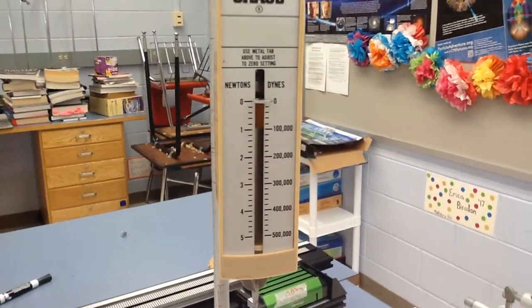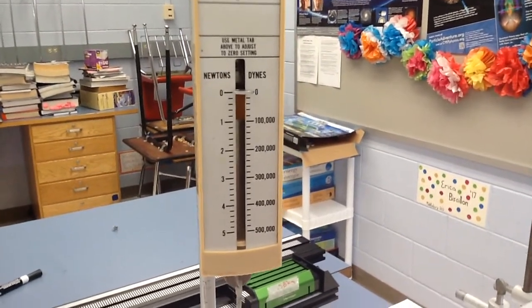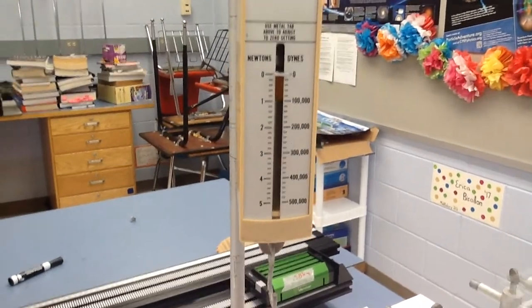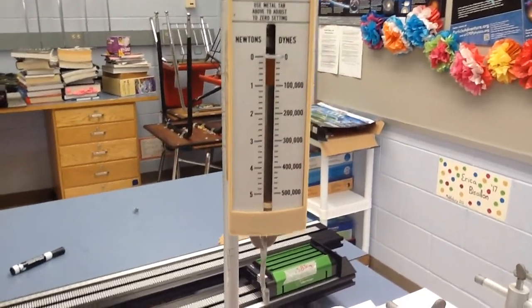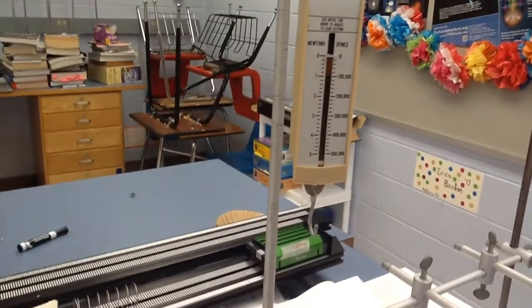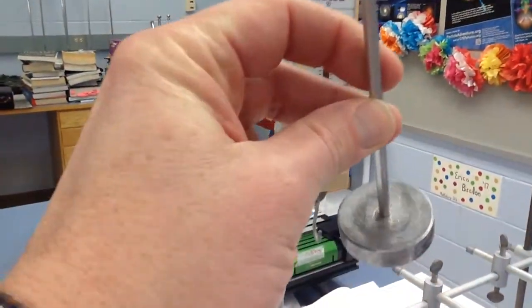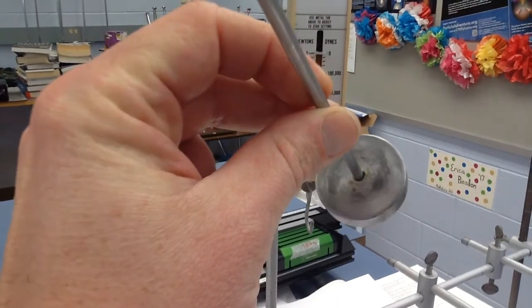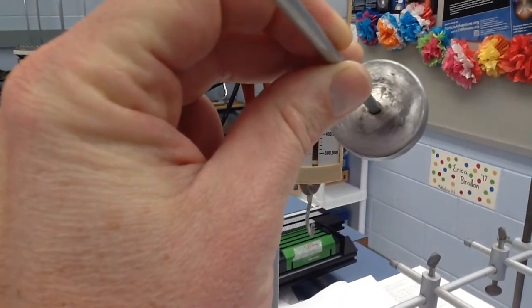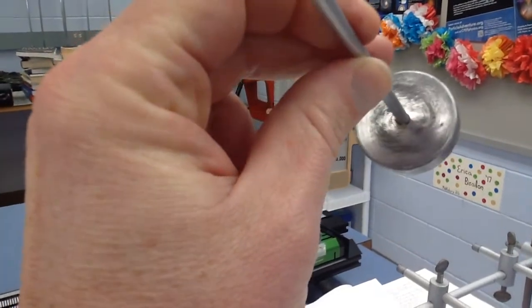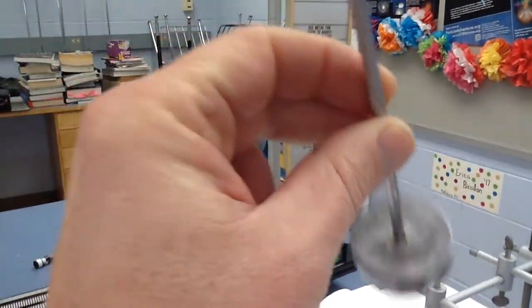So we want to figure out, if you have some kind of mass and you hang it on here, what's the scale going to read, and how do we actually figure this out? What I have here is a little mass hanger, and I'm not sure if you can read it, but somewhere on there, it's pretty dirty, it's printed that this hanger is 50 grams.